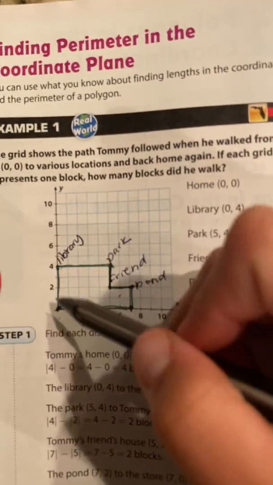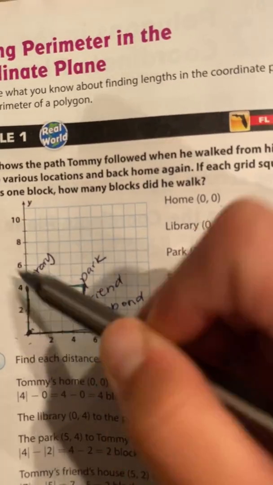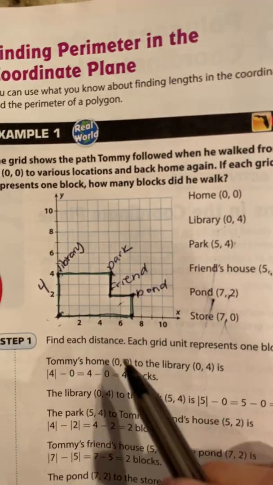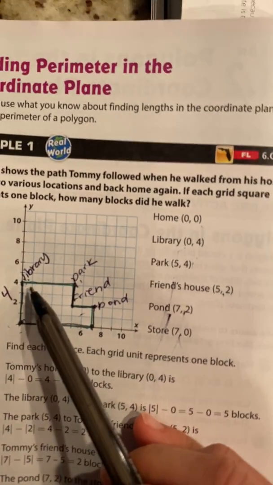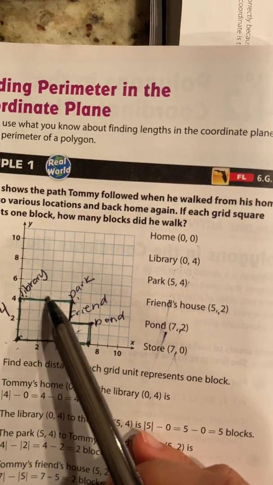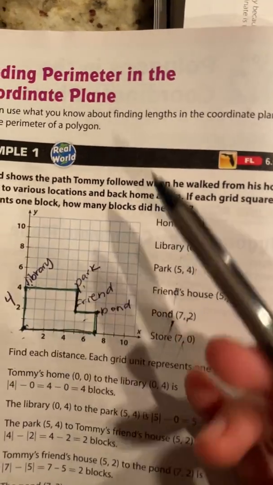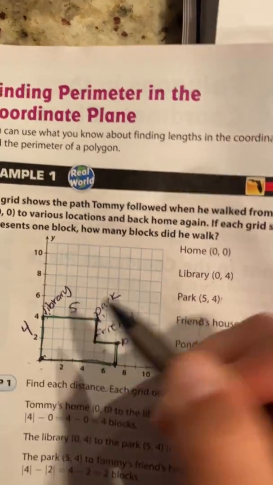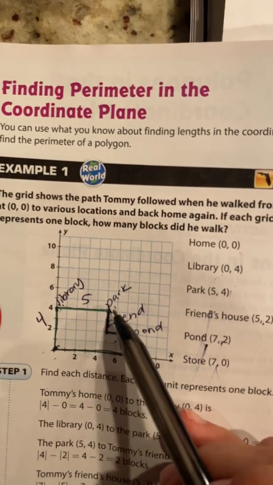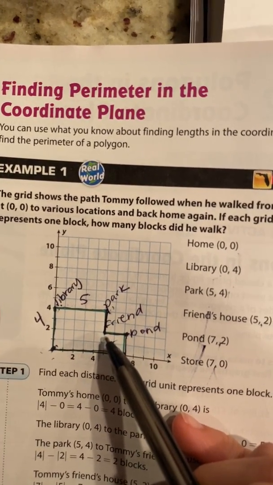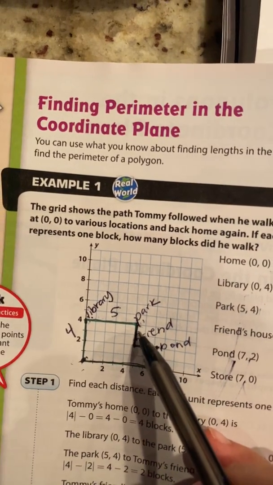He went 1, 2, 3, 4. Then from the library to the park, how many did he go? So count the blocks again. 1, 2, 3, 4, 5. He went 5. And I'm just putting the number right there, so when I'm done, I'm just going to add it up. In the park to his friend's, that is 1, 2.